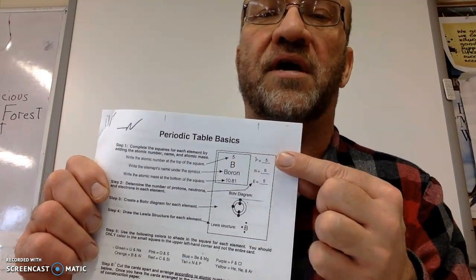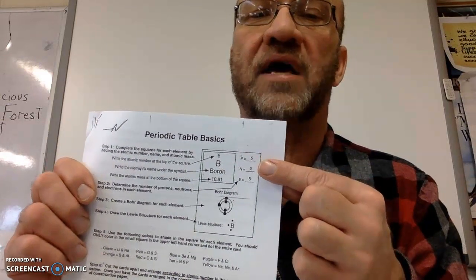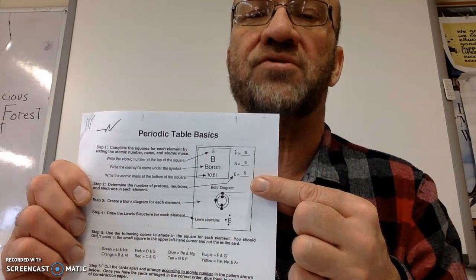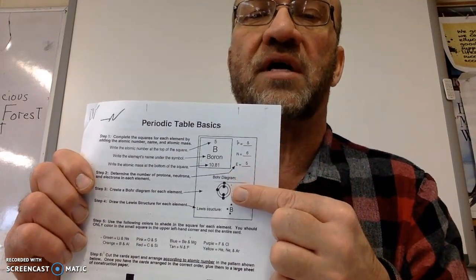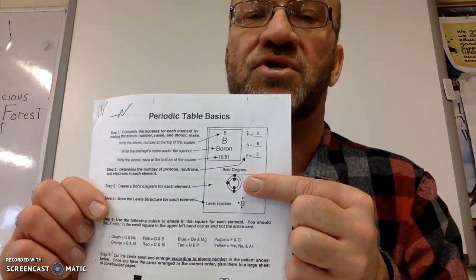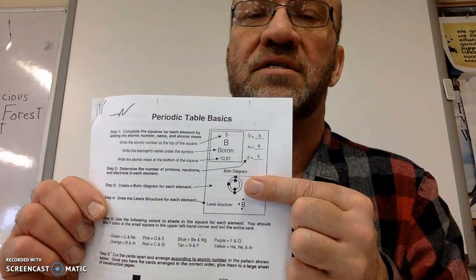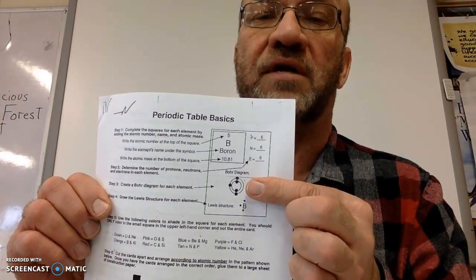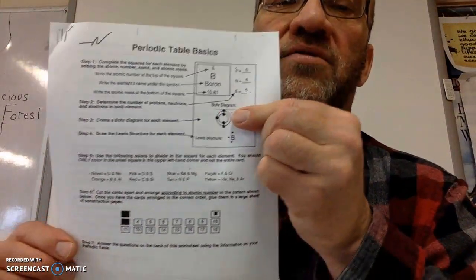at least this section right here. Then they're asking you how many protons there are in this atom, how many neutrons, and how many electrons. And then they want you to draw the electrons on a Bohr model. A Bohr model is just showing the electrons that are on the energy rings around the nucleus.